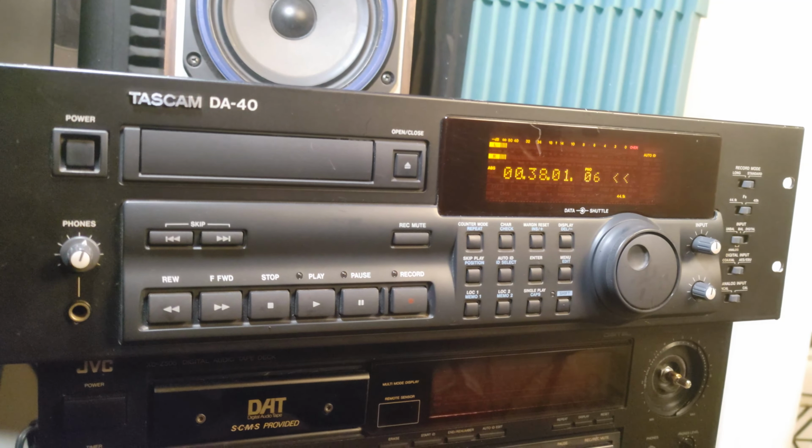Then all right, you can buy some cheap device. But if you need it to transfer hundreds of tapes, you need something like this. And if you have a vintage recording studio, you need something like this.